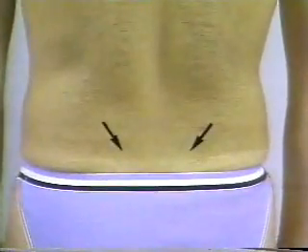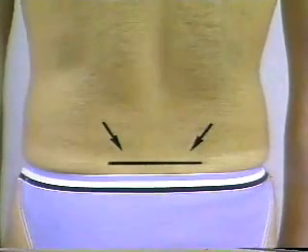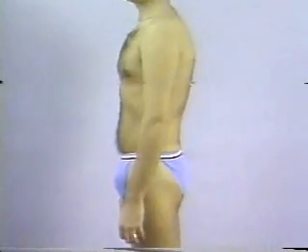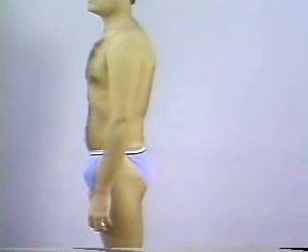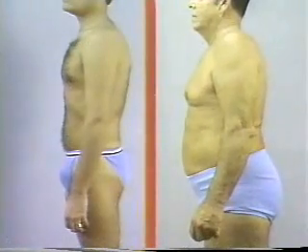Observe the dimples overlying the posterior superior iliac spines. These again should be on the same horizontal line, and if not, there is an obliquity of the pelvis. The postural aspect of the lumbar spine should be noted at this time. An increase in the lumbar lordosis may suggest the presence of a hip flexion deformity.